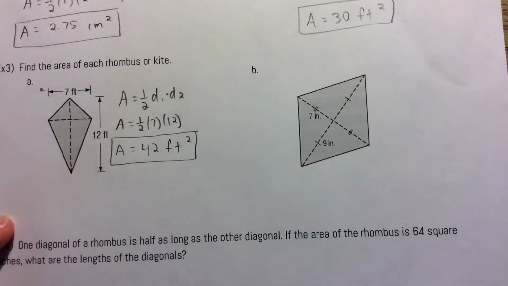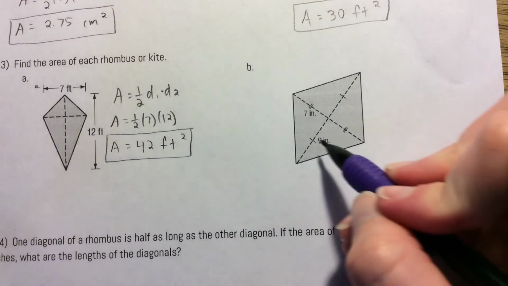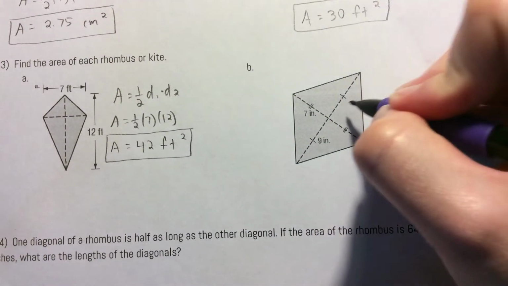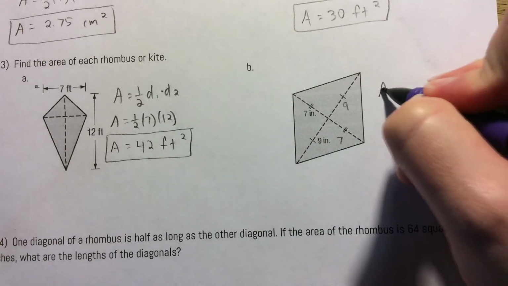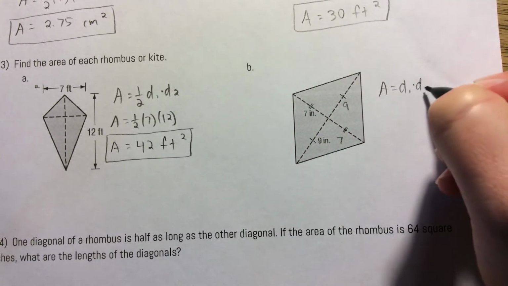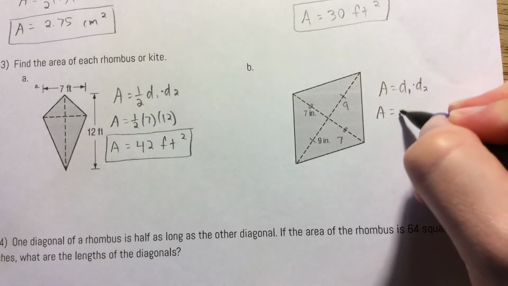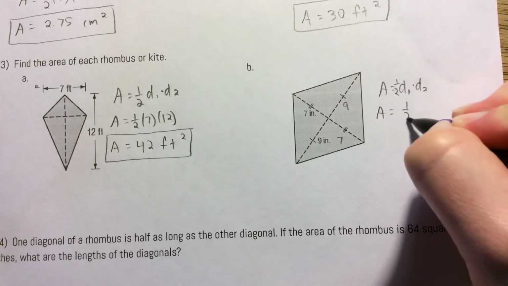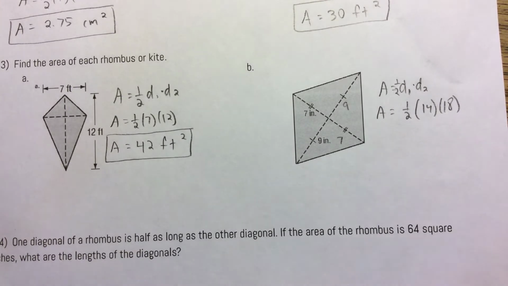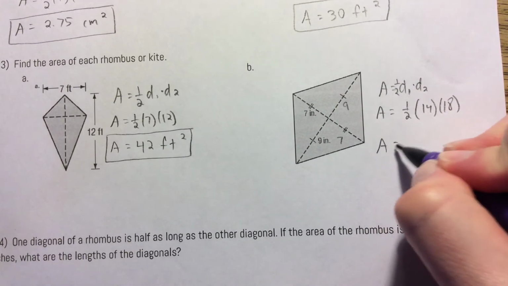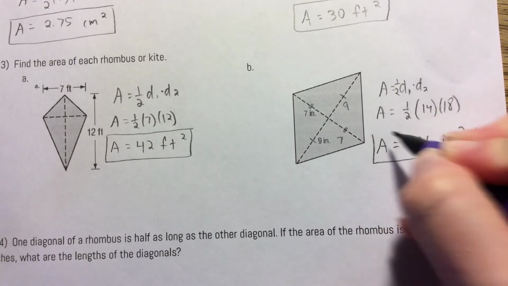Okay, and example B. Here we have a rhombus, and you can see I have one tick mark on each of these. So if this is 9, that means that's 9. If this is 7, that means that's 7. If I use my same formula here, one of the diagonals would be 14, and the other one would be 18. So 1/2 times 14 times 18 gives me 126 square inches.